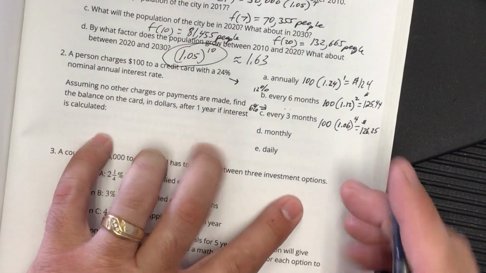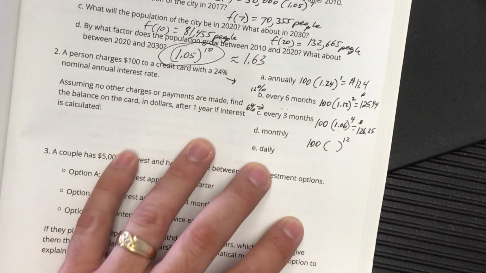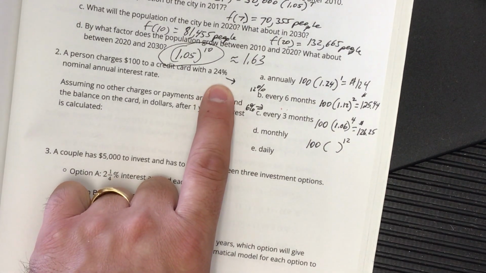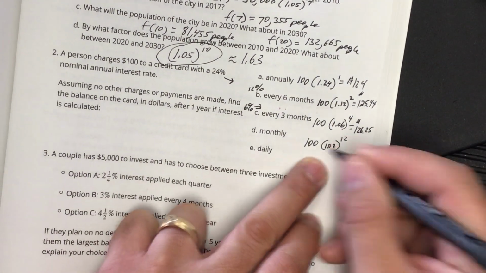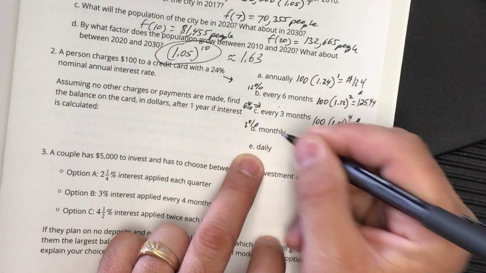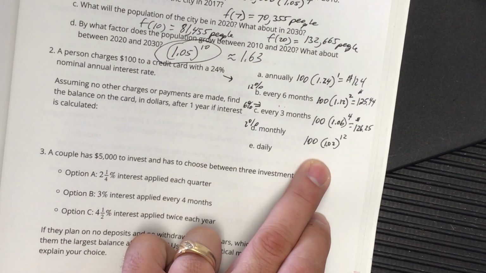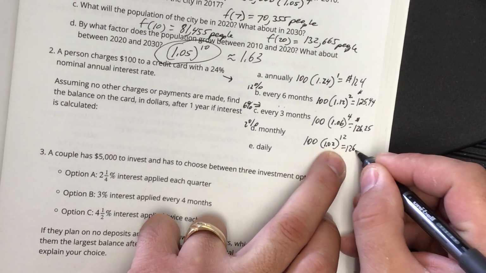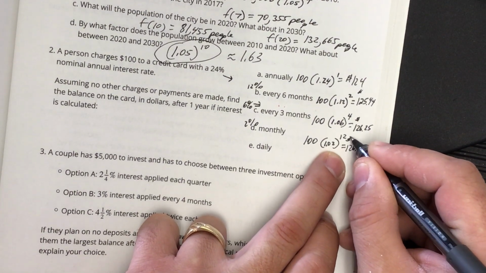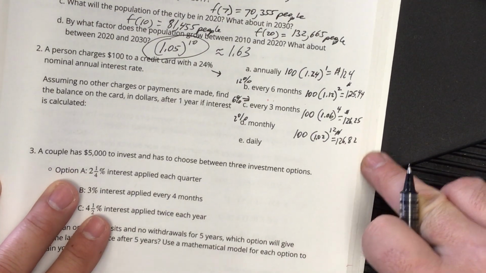Monthly, remember monthly is 12 times a year. Of course, 12 months in a year. 24 divided by 12 is 2%. Times 1.02 to the 12th. $126.82. So you'll notice our numbers are getting a little closer together here.